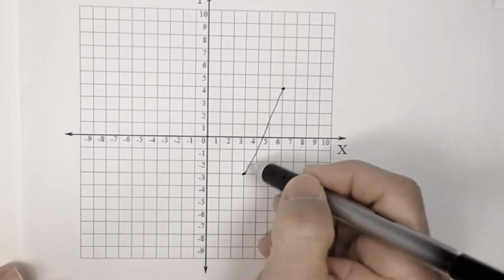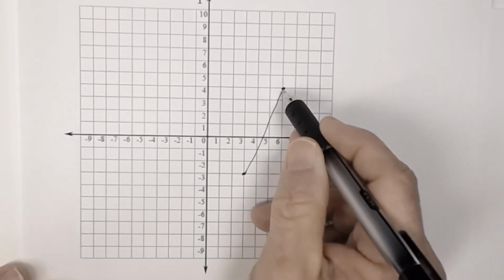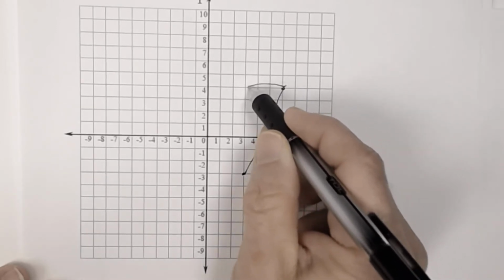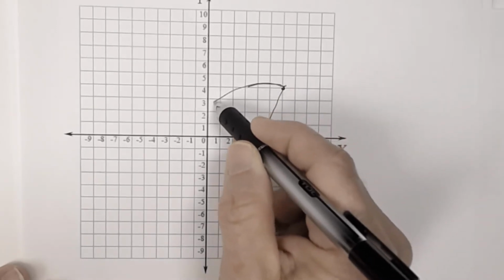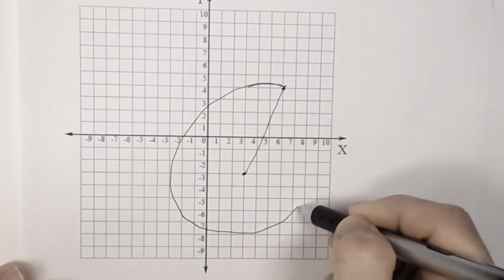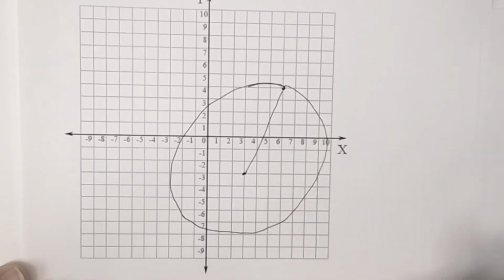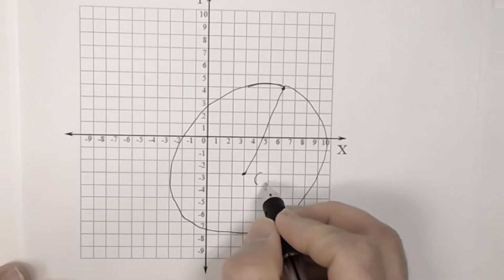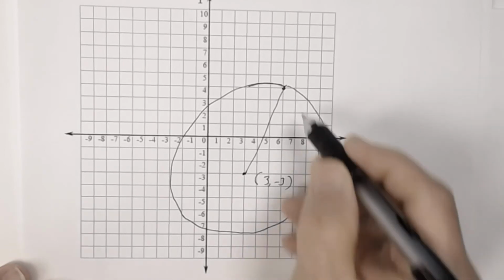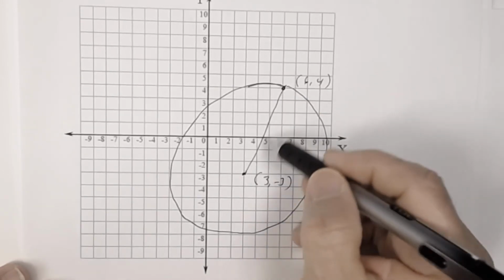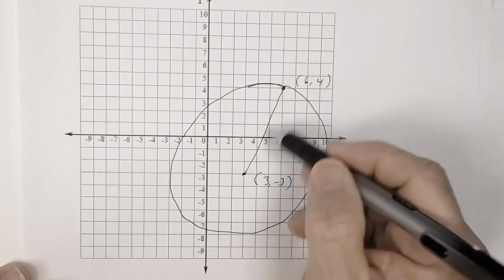the segment that goes from the center to a point on the circle, because you're told it passes through that. What is that? That's the radius. Now I'm doing a very bad job with graphing this circle. All right, so that's the radius. So here's your center. You're told the center is 3, -3, right? You're told this point right here is 6, 4. And so all you have to do is find the length of this radius.